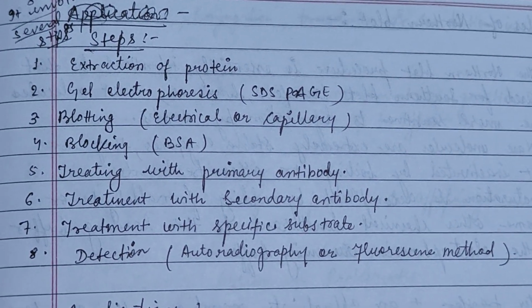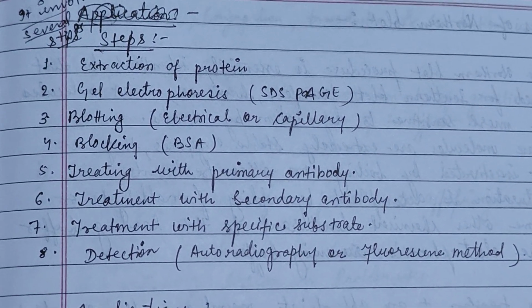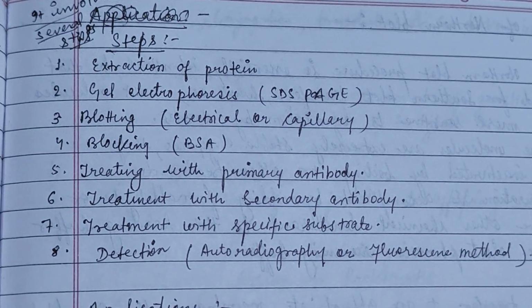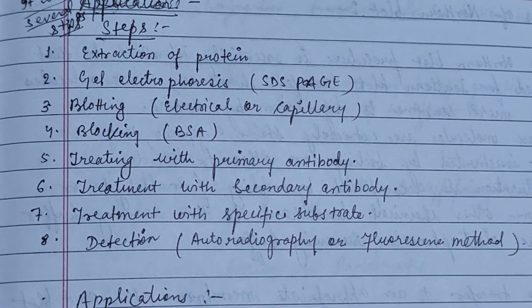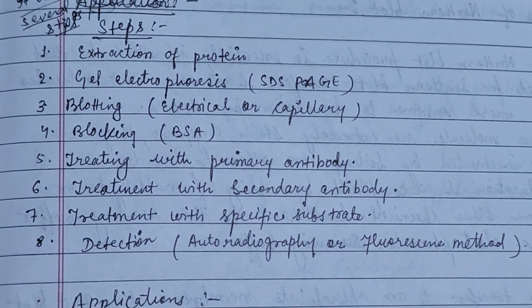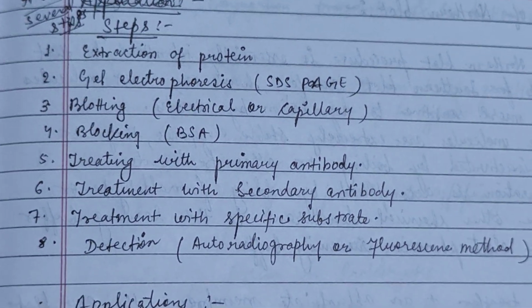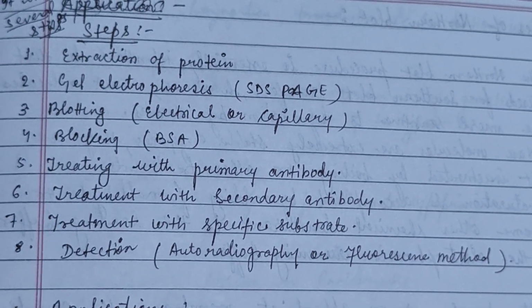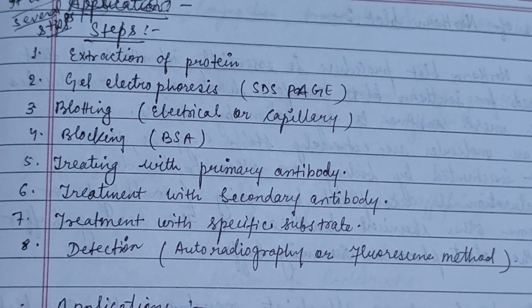Here are the steps of Western blotting. First, extraction of the protein, then electrophoresis in SDS-PAGE, blotting, blocking, treating with the primary antibody, treating with the secondary antibody, and treating with the specific substrate. Then detection is carried out with the help of autoradiography or the fluorescence method.